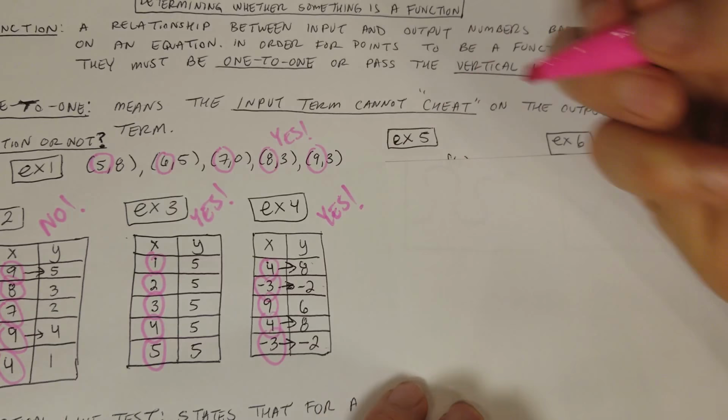So let's talk about, first of all, what the heck does one-to-one even mean? One-to-one means that the input number cannot "cheat" on the output number. If you could pretend as if the input and the output number are in a relationship like boyfriend and girlfriend, then the input number cannot cheat. Now that being said, the input number typically has to do with the x, the output number typically has to do with the y. So we're going to jump into some examples so you guys can see basically what it is and how to identify whether something is a function or not.